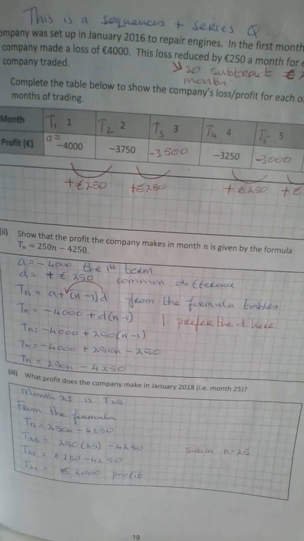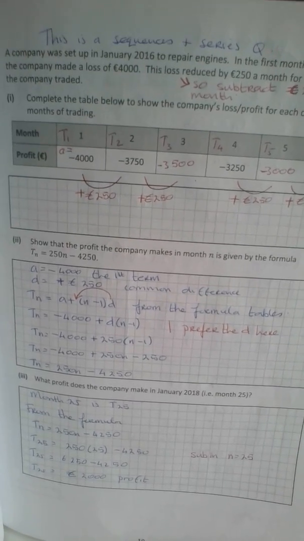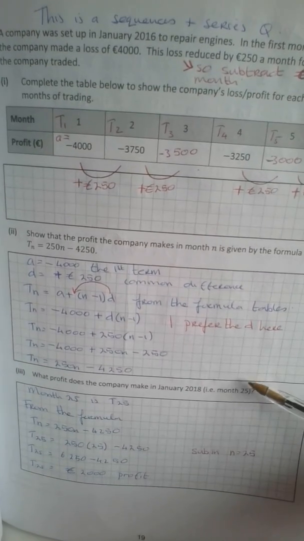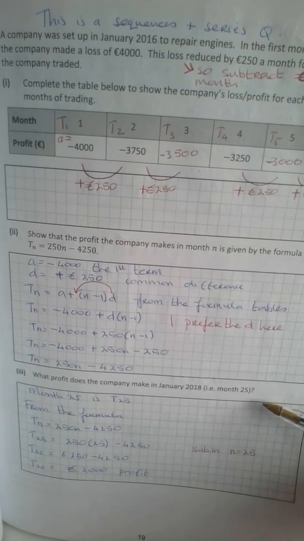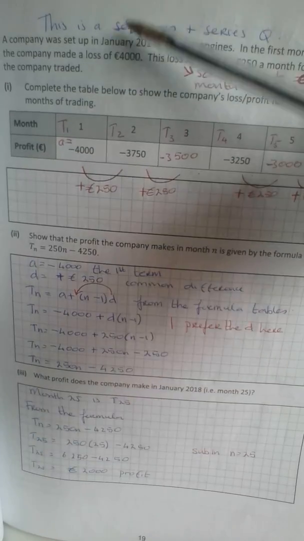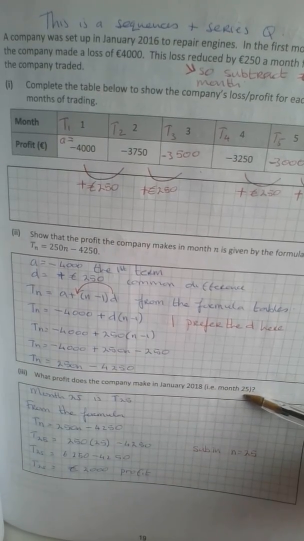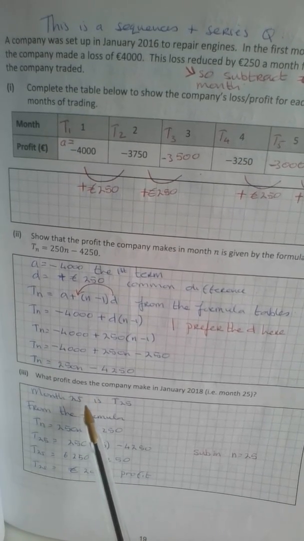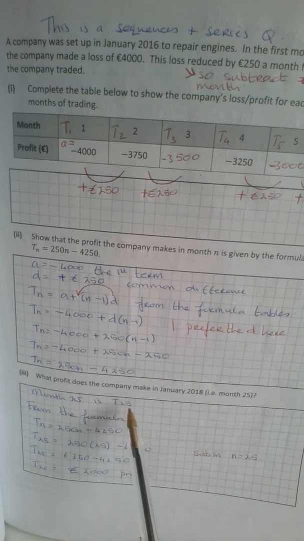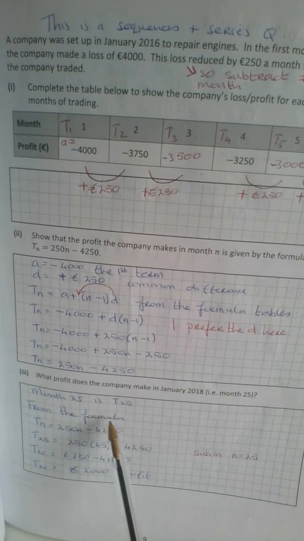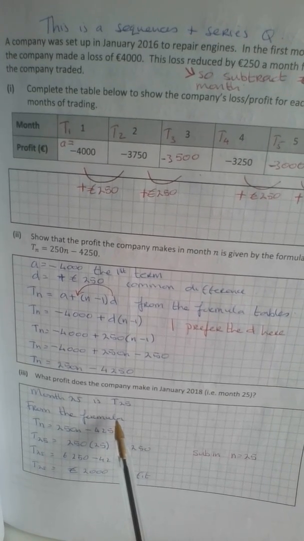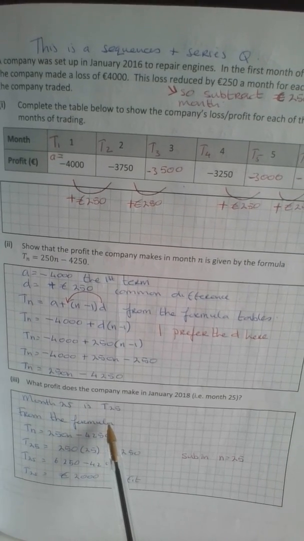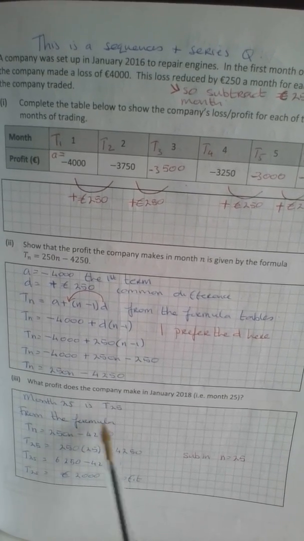What profit does the company make in January 2018? They don't even get you to try and work it out. We know that it started in 2016, but they tell you that that's the 25th month, so that's fine. So the month is the 25th month, so we call it T25, and we just fill in the formula, and that's why the formulae are so useful. A lot of these questions you can do without the formula, but a lot of them you have to be able to work the formula.